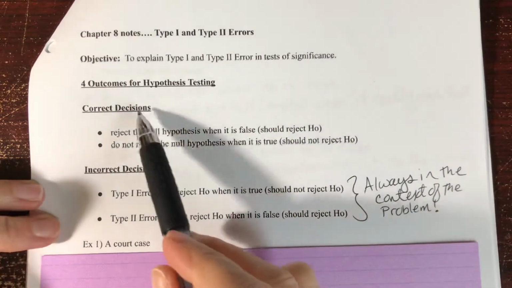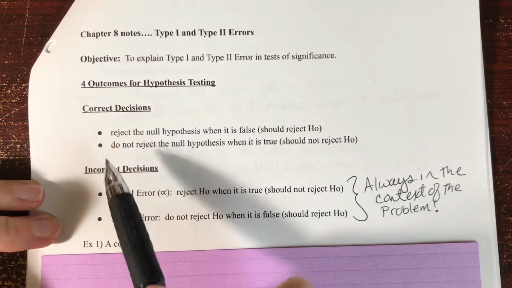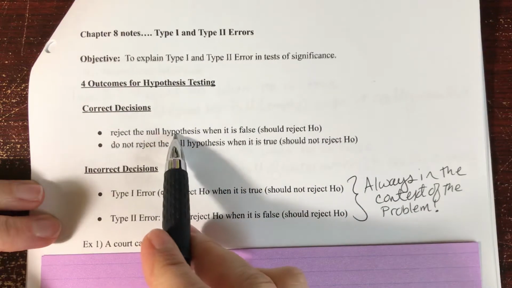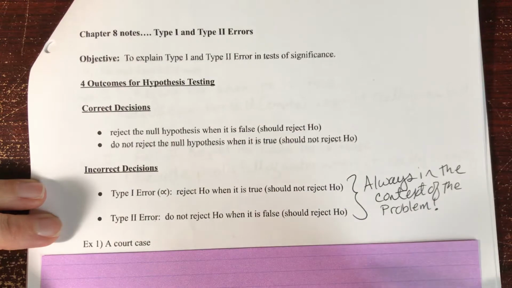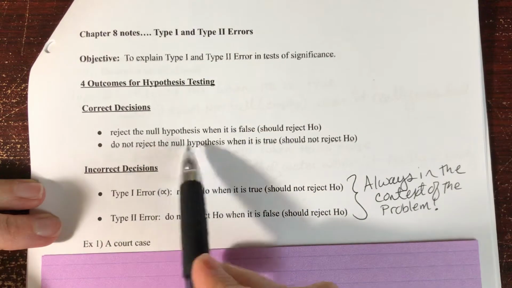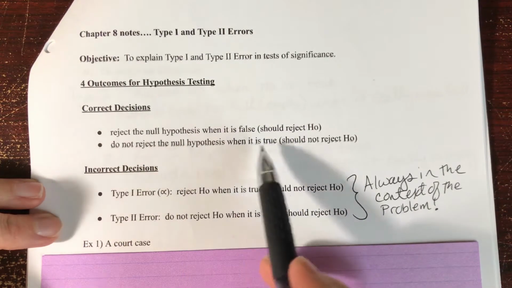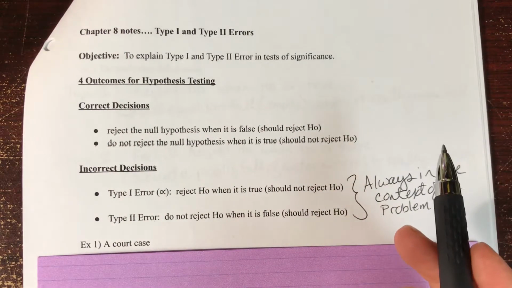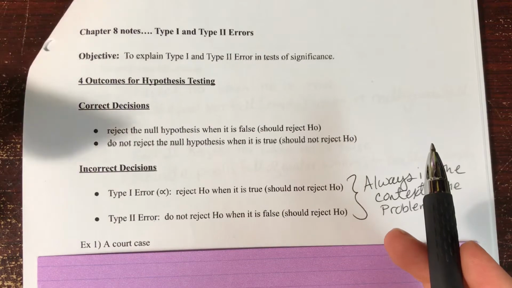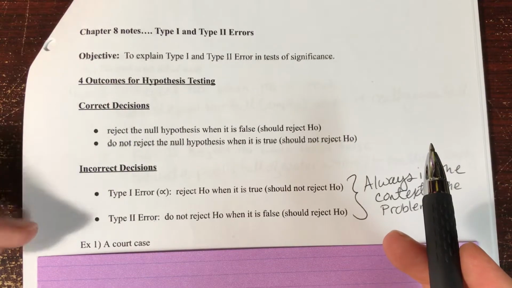So we have two correct decisions, right? We reject the null hypothesis when the null hypothesis is false, and you should reject the null. There's also when you don't reject the null hypothesis and it was true, which means you shouldn't have rejected it, which is also a good decision. All right. But there are two different mistakes that can be made as well.